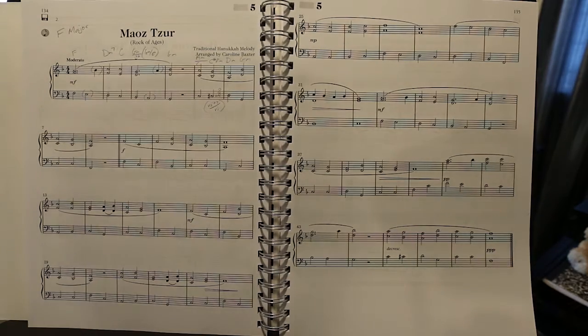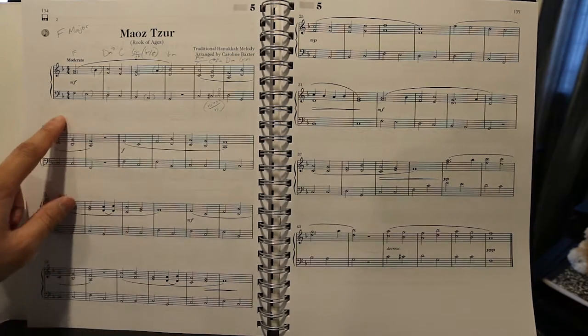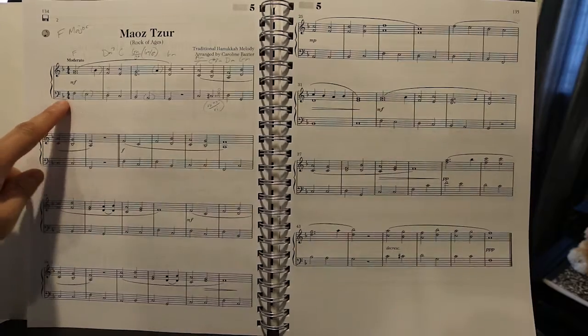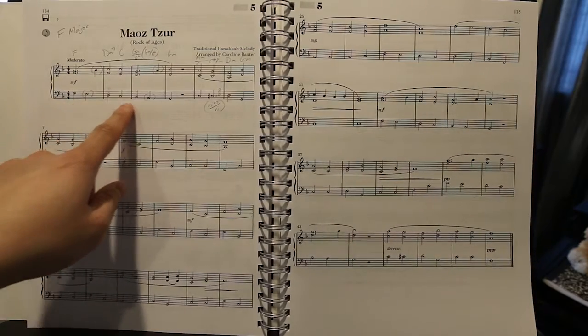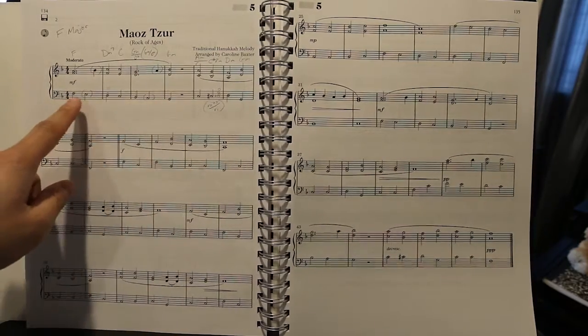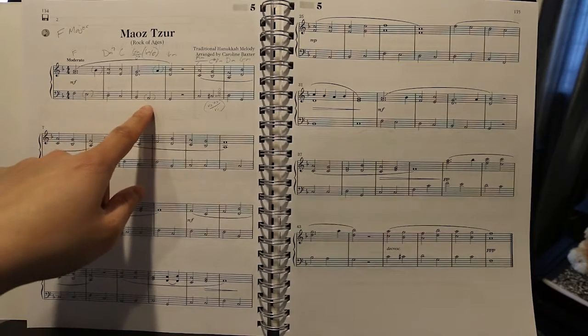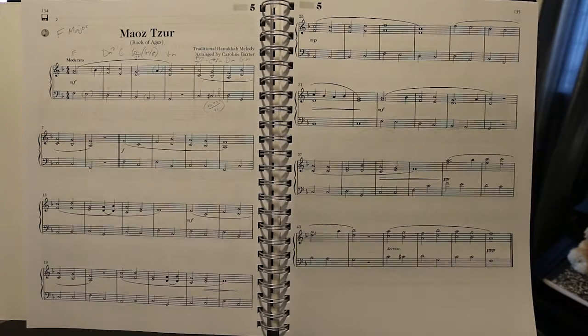This piece is in a few sections, so let's take a look at the left hand first and look for some patterns. In the very beginning, we can see that we have a descending scale. And what scale does it look like? F, E, D, C, B flat, A, G. If you said an F major scale, you're absolutely right.